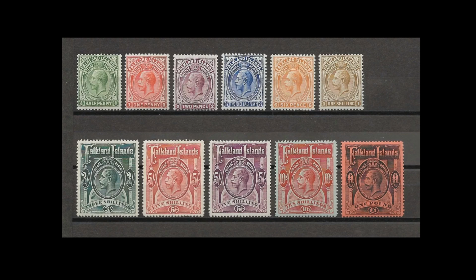Similar designs followed for Edward VII and King George V, with a set in 1912 running from a halfpenny up to a £1 value. Apart from the lower value stamps, these command quite a premium, and the complete set of 11 stamps catalogues at about £1,000 mint and £1,200 used.